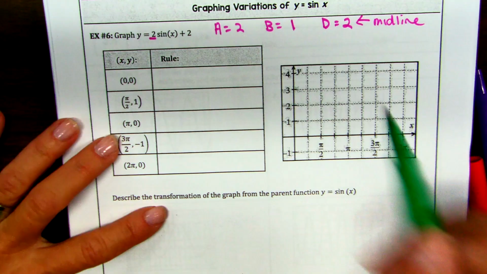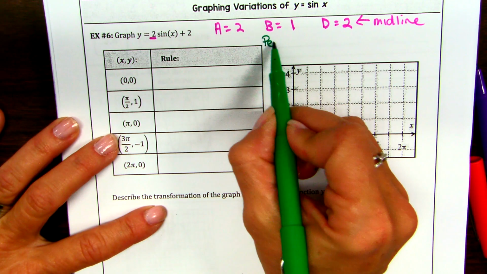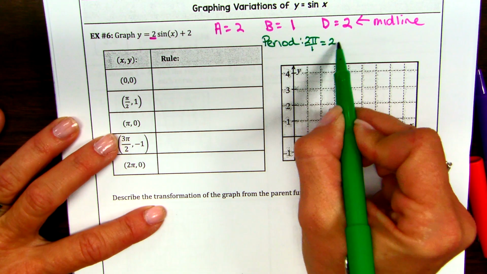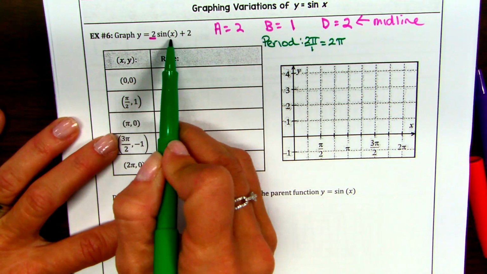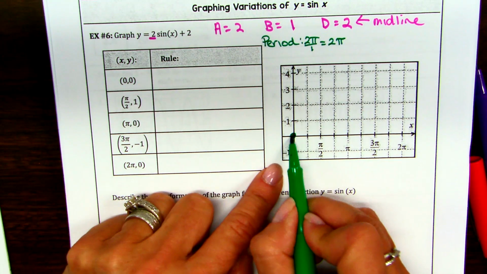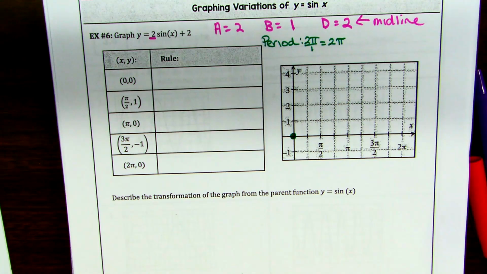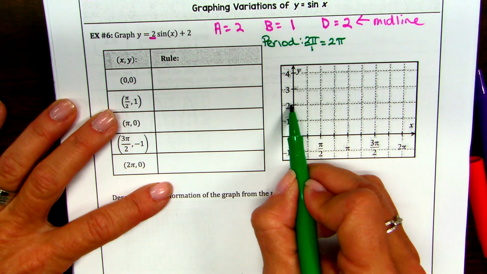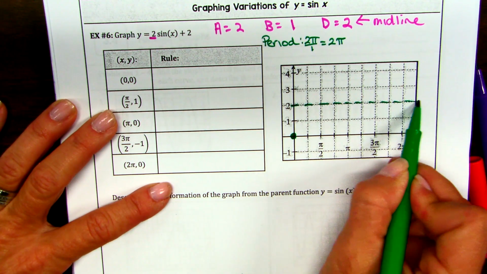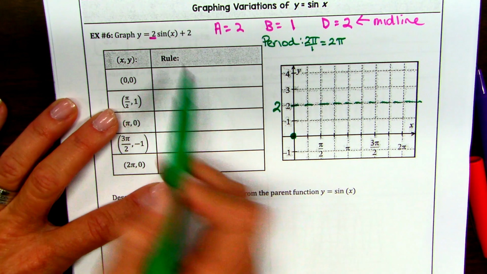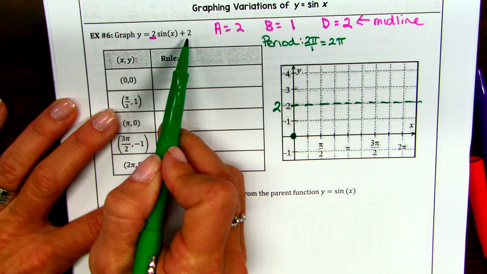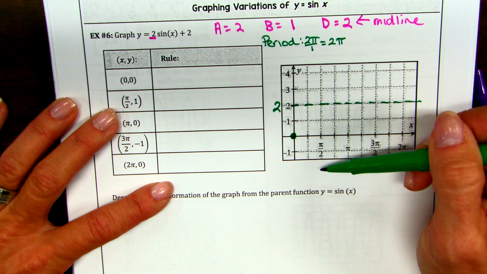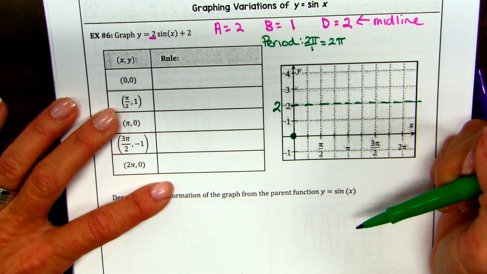We'll actually start with that, but there's one more thing I need, and that's the period. Remember, the period is 2 pi divided by B. Whenever B is 1, like here, it's just going to go from 0 to 2 pi, but don't put those points on it yet. Let's start with the midline. My midline is right here at positive 2. That was given. And then my amplitude is going to be 2 above that and 2 below that. The rest is just following the pattern.